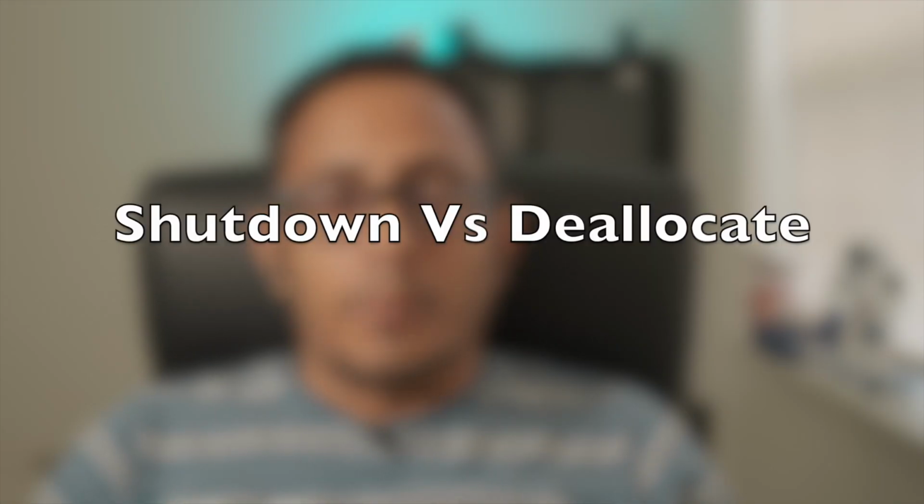So before we dive into the demo, let's talk about some other aspects, like shutting down the VM versus deallocating the VM. Shutting down a VM means all your resources are stopped, but they are still allocated to the VM. They are not in use, but they are still allocated, and that incurs compute cost. For example, if your IP is a non-static public IP, it will remain the same when you restart your VM.